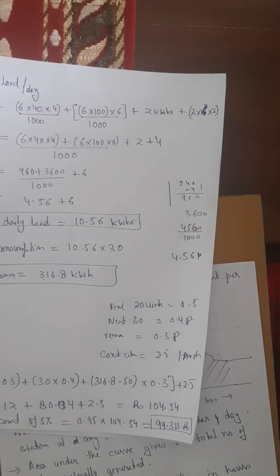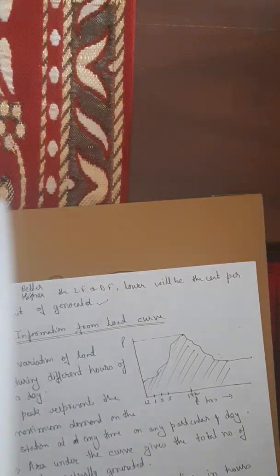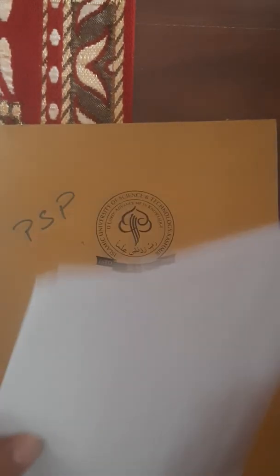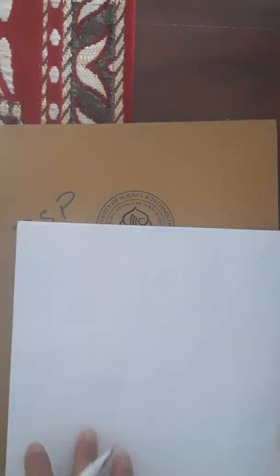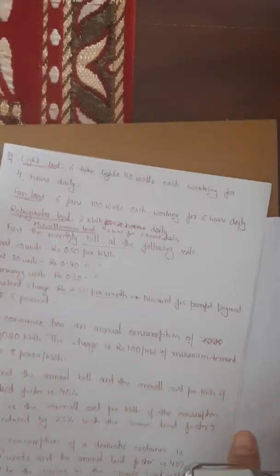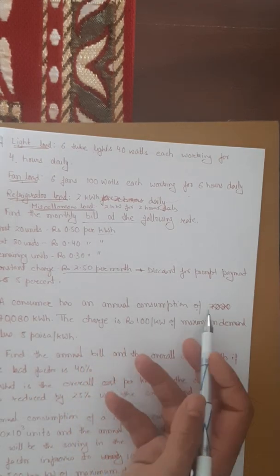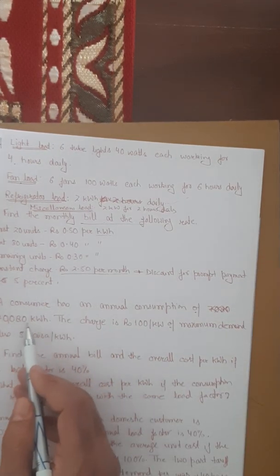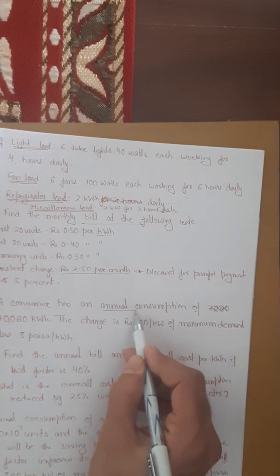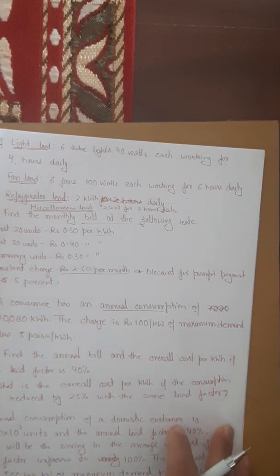Easy so far? Okay, the first problem is always easy, because it is just to show how to start the process. So now let us move to the second numerical. I am going to write down all the details about the second numerical here. So this is the problem: a consumer has an annual consumption of 70080 kilowatt hour. So this is the yearly consumption.